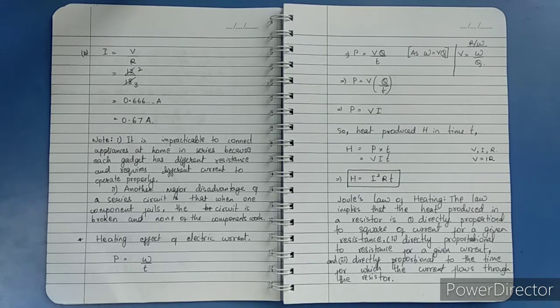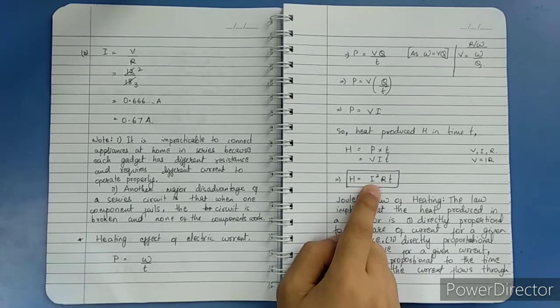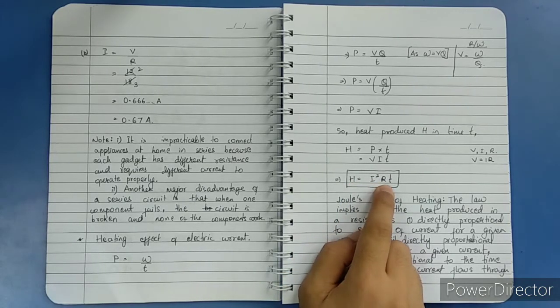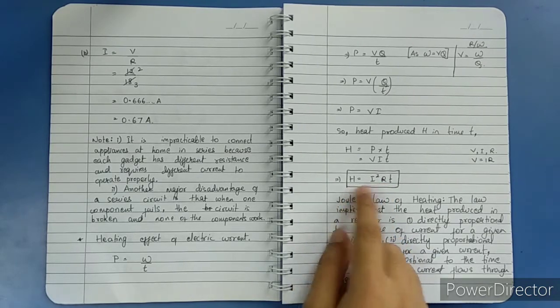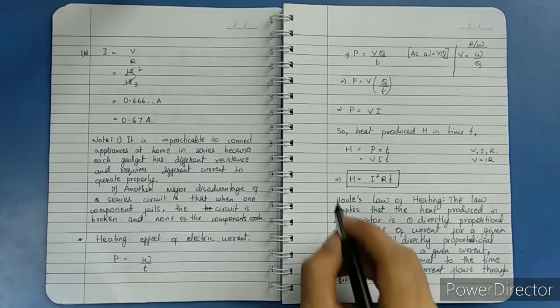Okay, this is our Joule's law of heating. Basically, we are writing this in terms of words. The heat produced is directly proportional to the square of the current for a given resistance. The heat produced is directly proportional to the resistance of the circuit for a given current, and the heat produced is directly proportional to the time for which the current flows through the resistor. So this is Joule's law of heating.